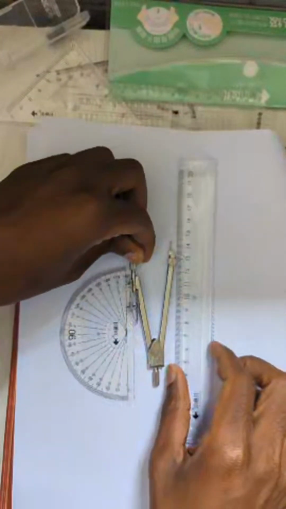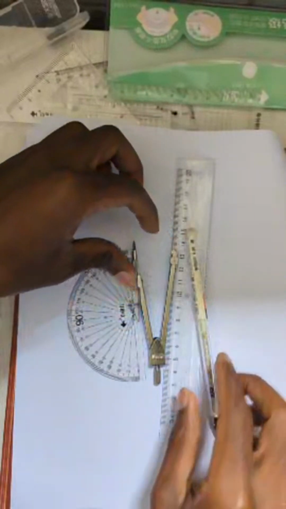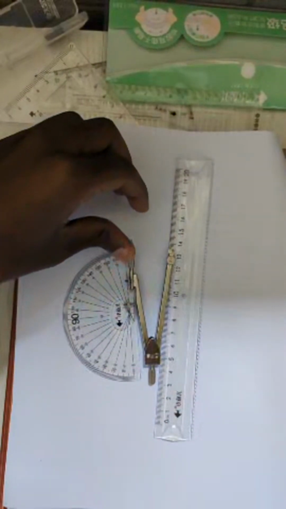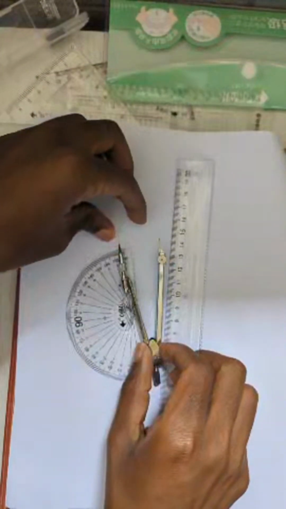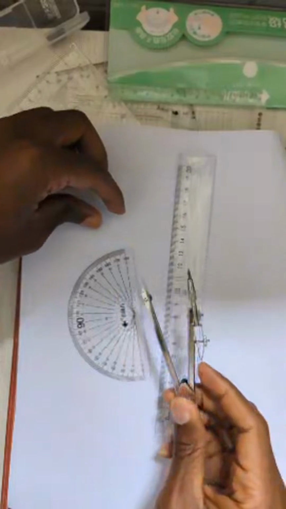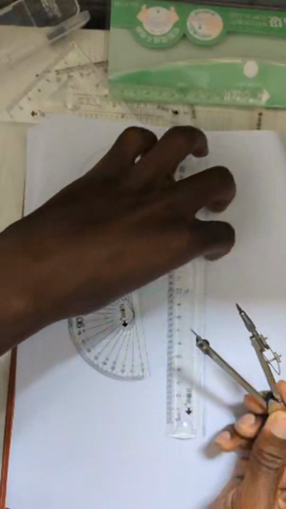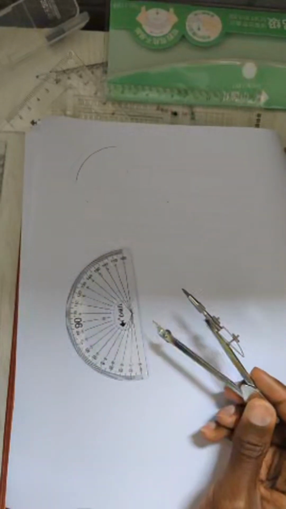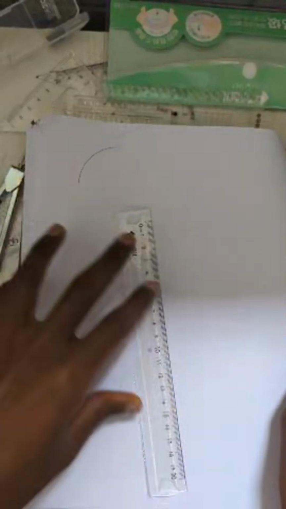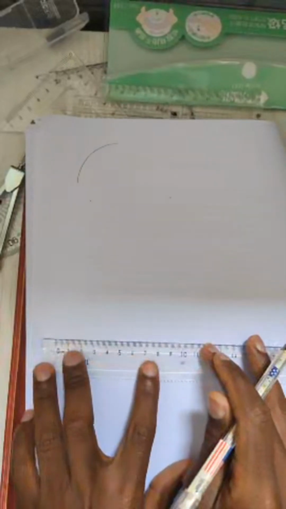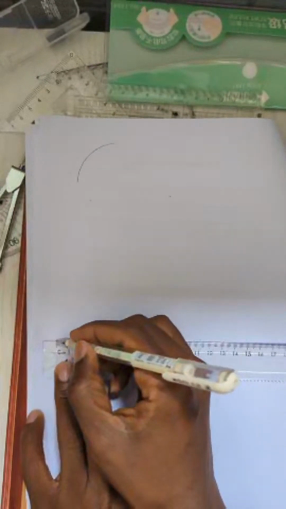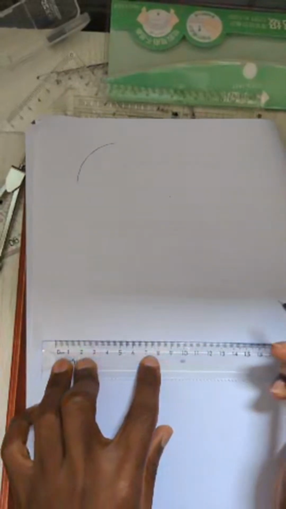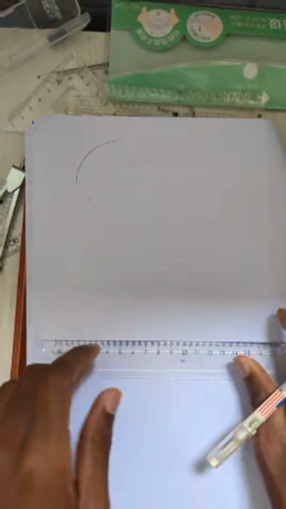Maybe before we say class over, a brief insight into how to use these instruments. A ruler, I know you already know how to use. It is just for measurement. If you want to draw a 10 centimeter line, you put your rule like this, start from 0, then draw a line which is 10 centimeters. So the ruler is not an issue.